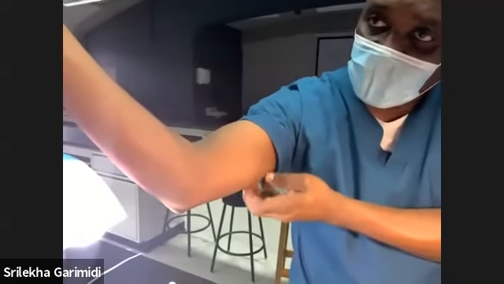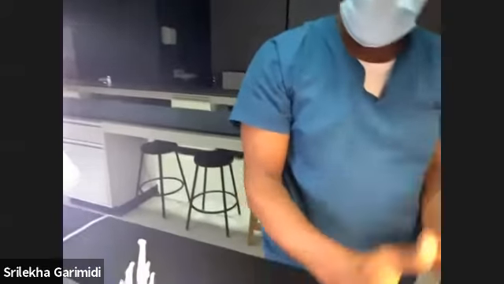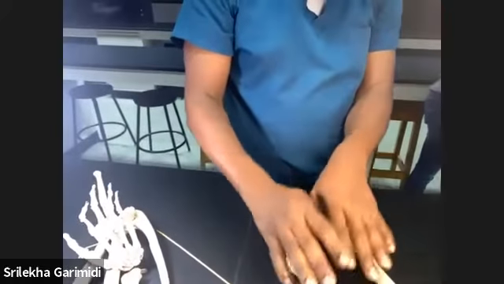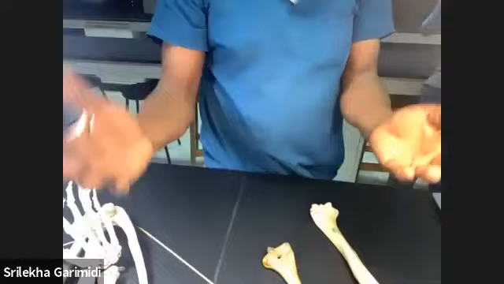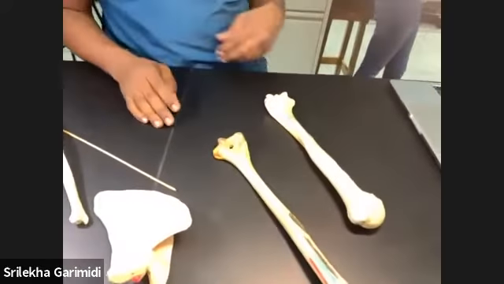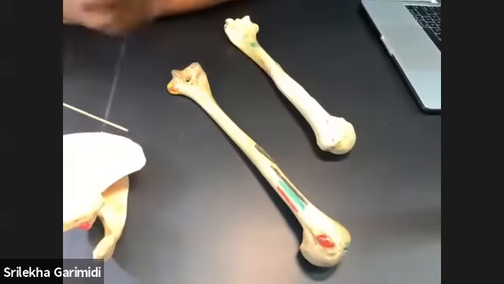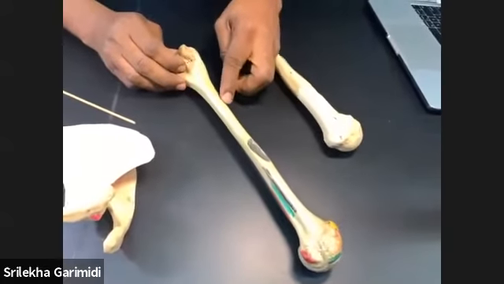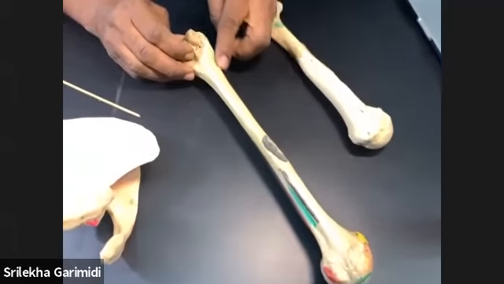And what happened is this septum is actually separating the muscles in this group, which is the flexor compartment of the arm, from the muscles in the extensor compartment of the arm. So that's what these two septae are doing. They're separating the muscles in the flexor compartment of the arm from the ones in the extensor compartment of the arm. In addition to that, there are some muscles attached to the lateral supracondylar ridge.